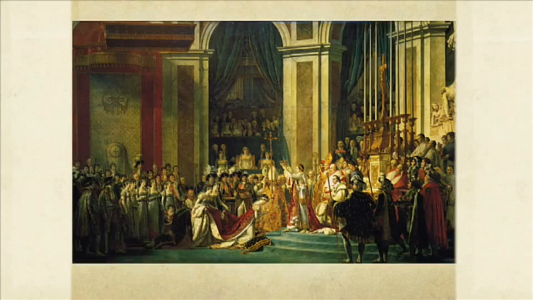Note how the Spartan simplicity of the sans-culotte of the French Revolution has now been replaced by something very different. He's trying to recover the grandeur of the old regime, but with a very different set of values at its heart.